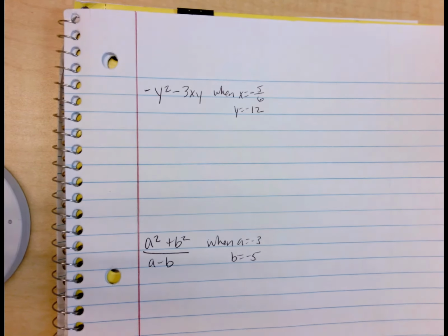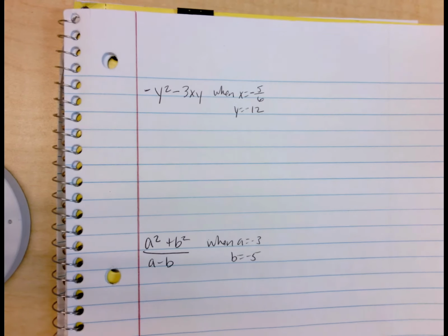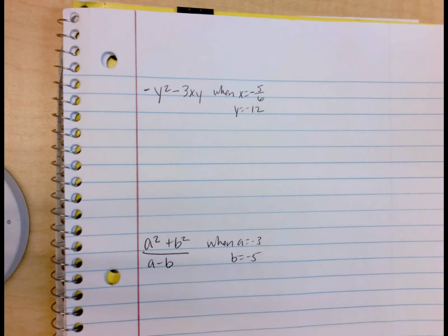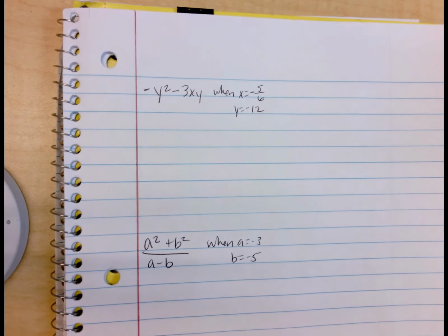Alright, so on this, I'm going to give you some of the more challenging problems that we're going to do together, so that way you have seen just about as challenging as it's going to get for right now on these, and we'll walk through it together.